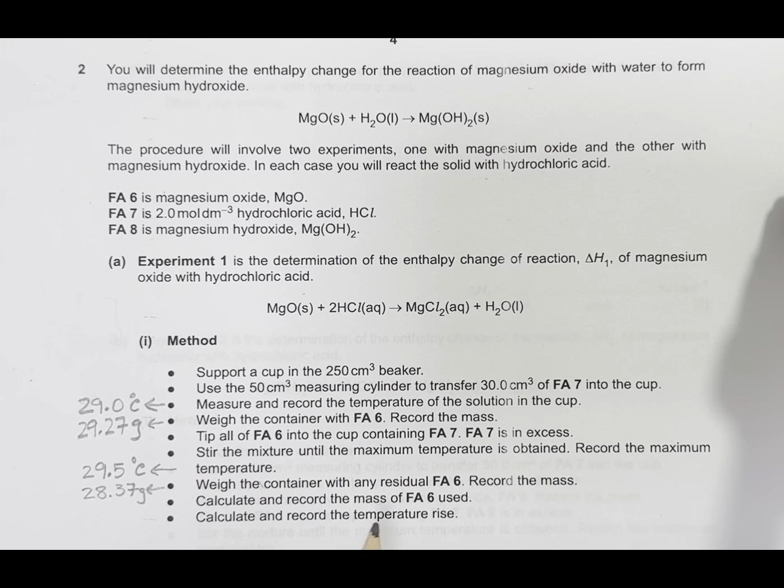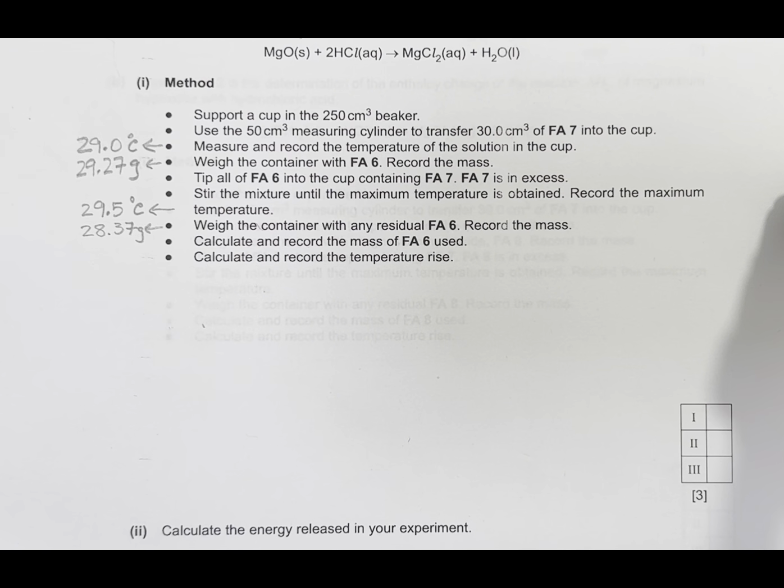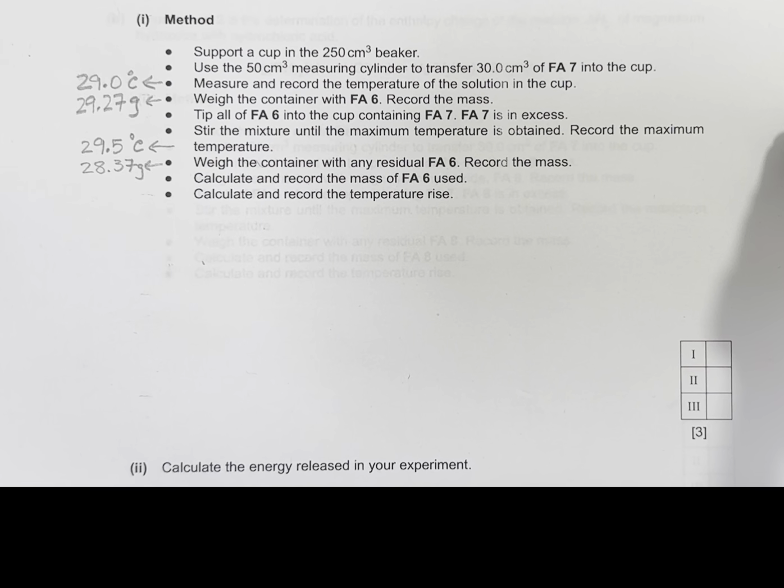Calculate and record the temperature rise, which can also be calculated by subtracting the two temperature values. All of this is to be recorded in a proper table in the space provided. So I have recorded all the observations in the form of a comprehensive table here.